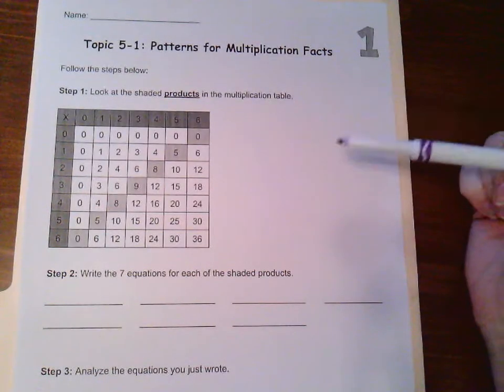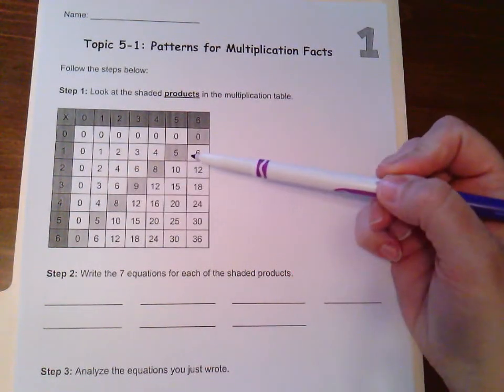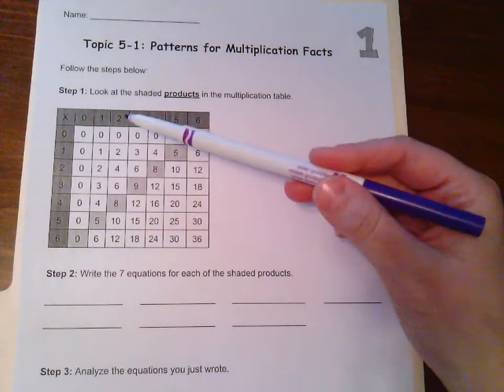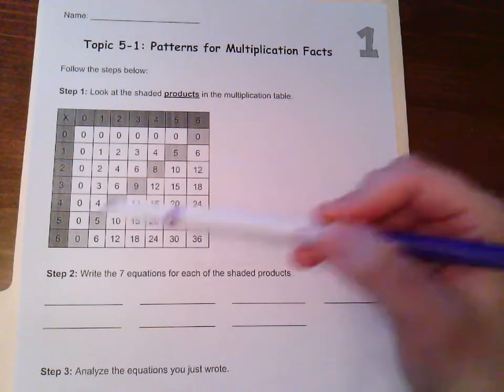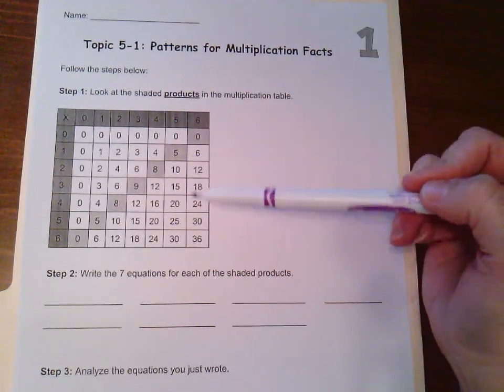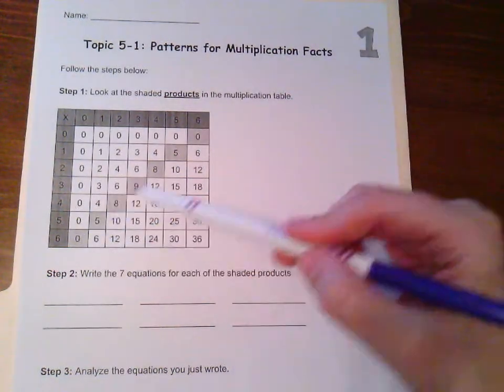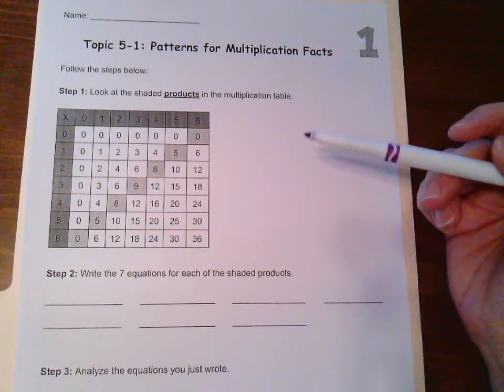When you get these tables, you're going to notice that there are some parts shaded in. You might see rows shaded in, you may see columns shaded in, or even a diagonal. There may be just one row, or you might have several rows that you'll need to analyze. So in this case, we've got this one diagonal shaded in. Let's take a look.